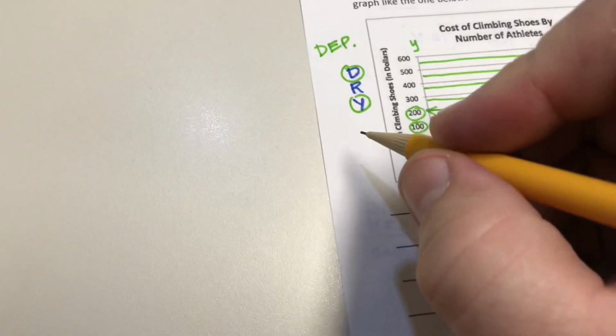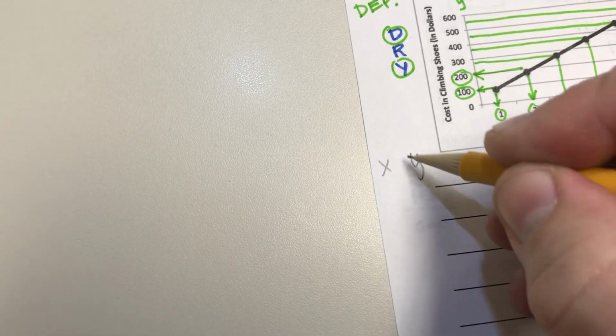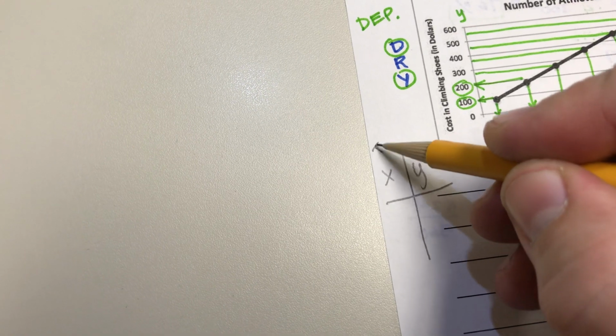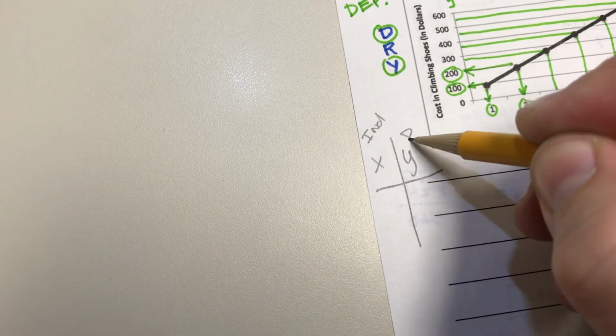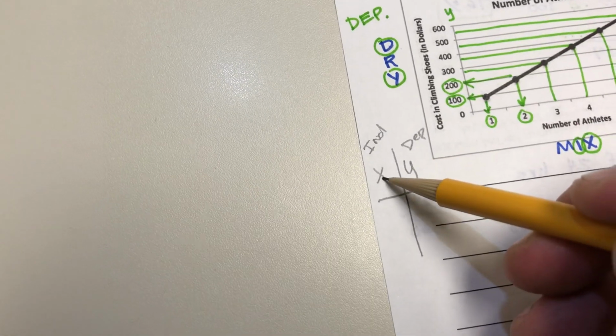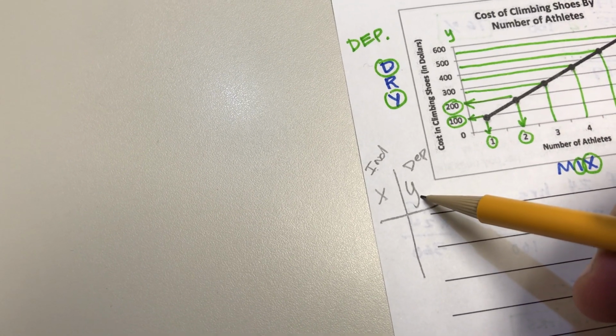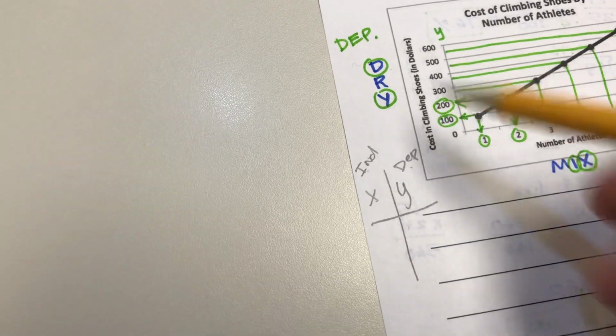All tables are a little different. With X and Y in a table, it's going to be independent over here, dependent over here. Once again, IX: the I is independent. DY: the D is dependent. So a table's slightly different than a graph.